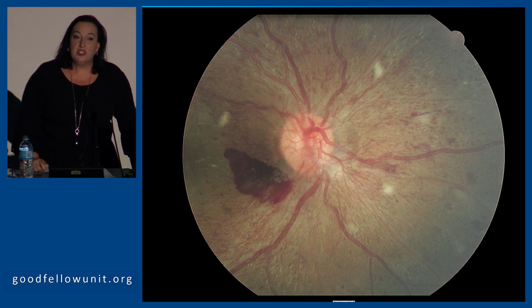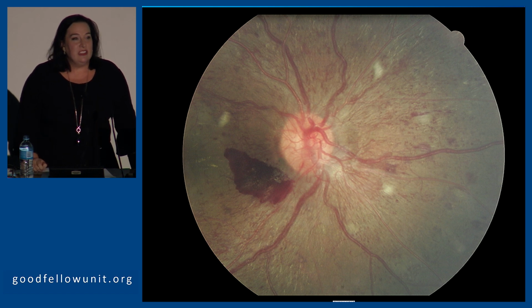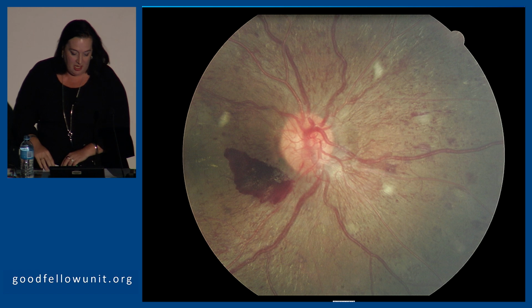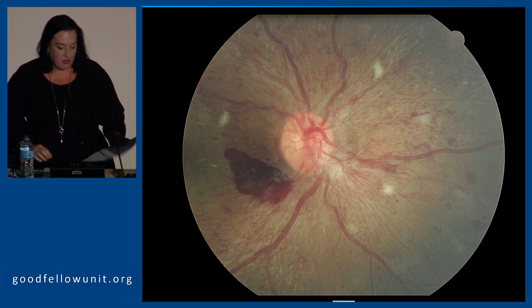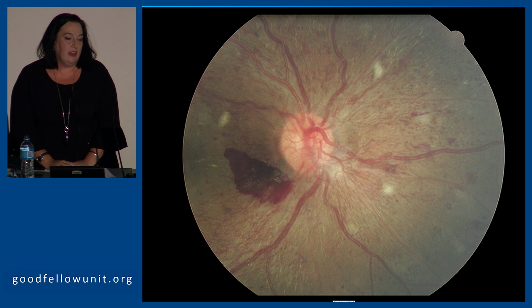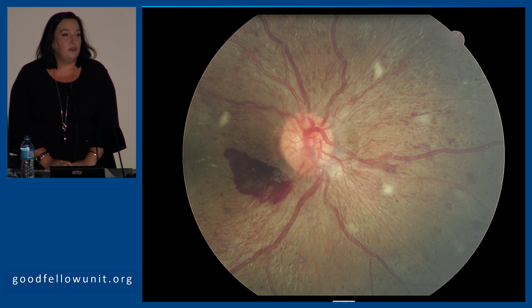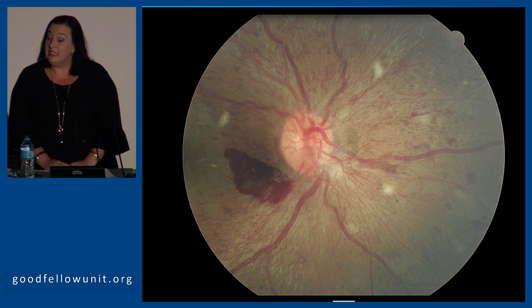Then we have these unfortunate cases. I hope you can all see the retinopathy there. The big hemorrhage there is a pre-retinal hemorrhage, there because of the new vessels. All of those teeny tiny vessels that you see are all new vessels. This patient was 34 when we took this image, and it was an opportunistic screening. She just happened to be in the practice when we happened to be there.